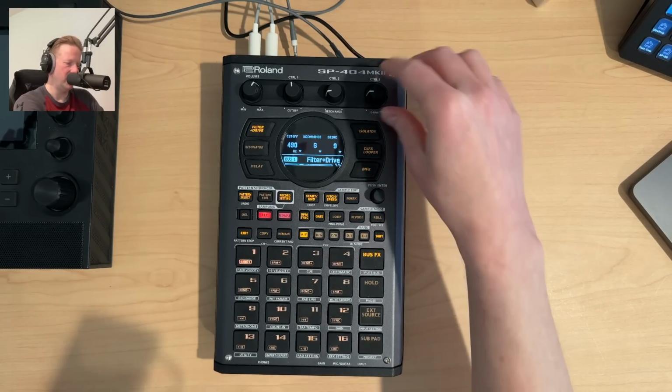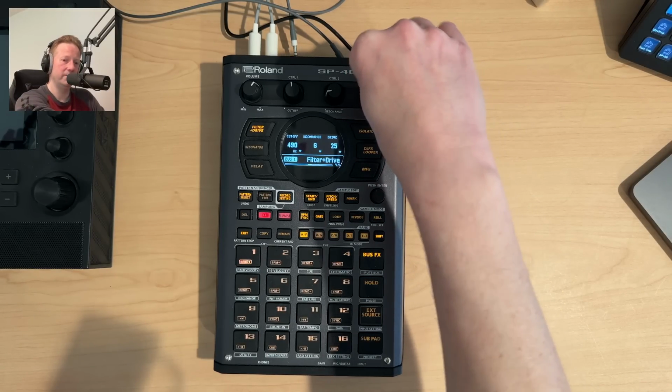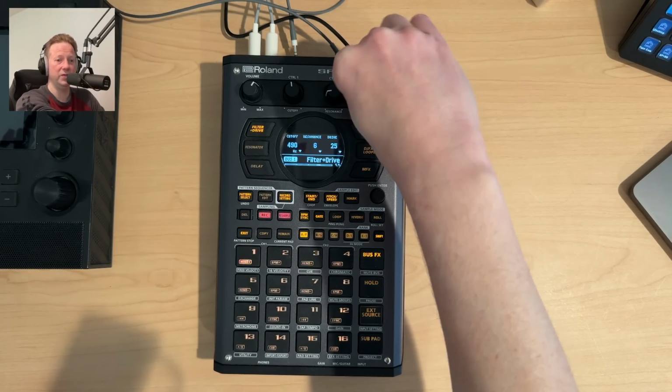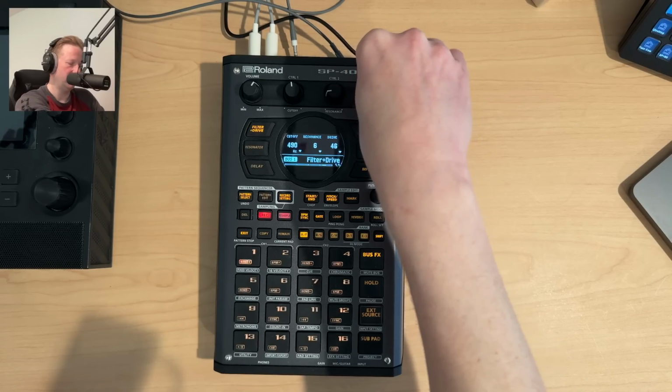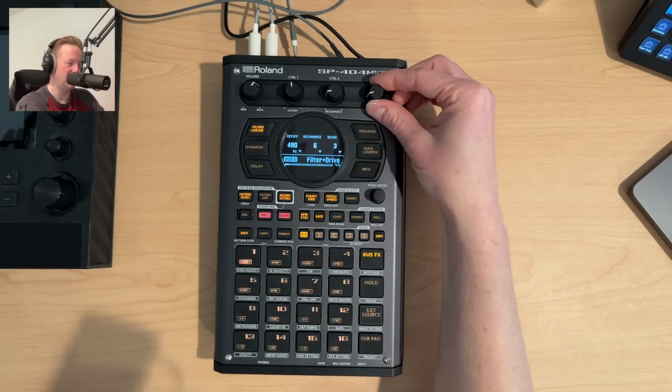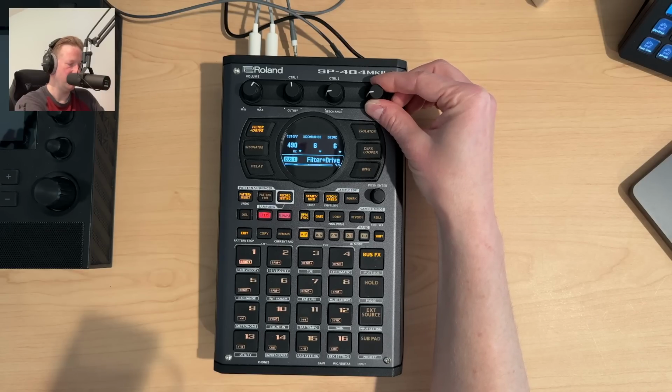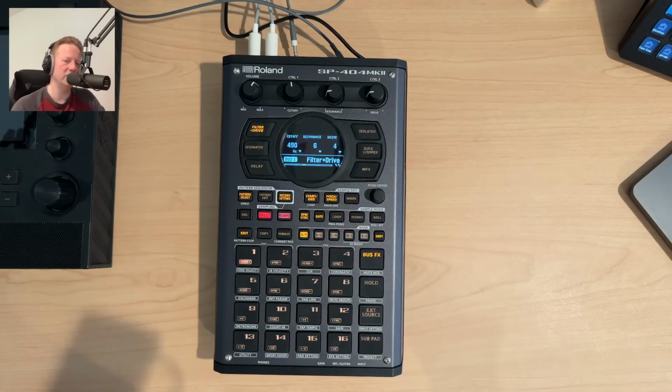I'm going to go to drive. We can go really crazy. Get a lot of that overdrive tone. Probably don't want that though. So let's go set it kind of low. We want both of these to start kind of low, and we can evolve them over time.